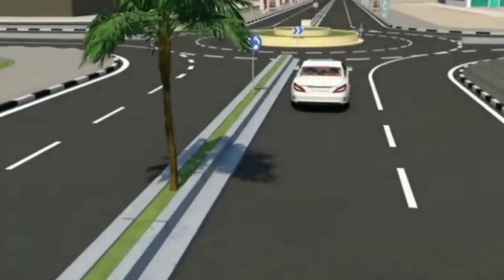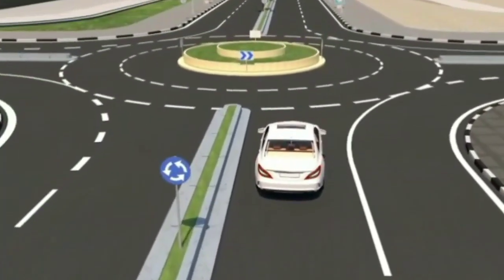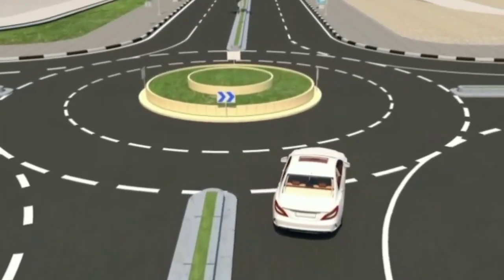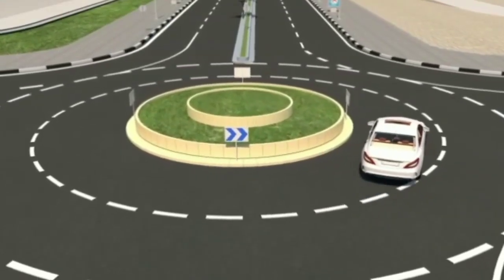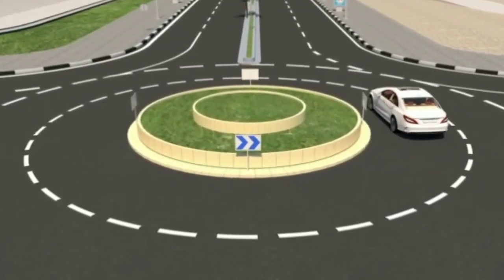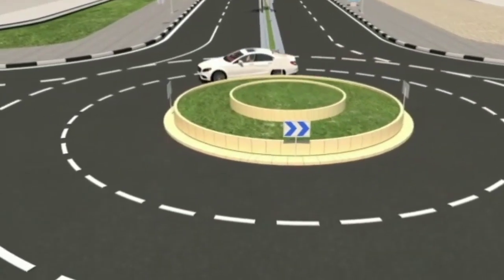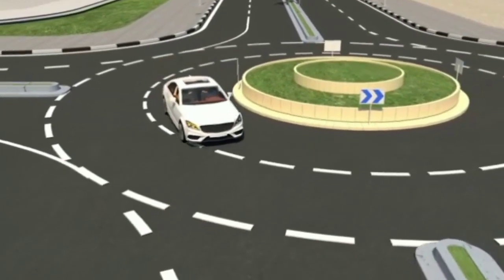When using the fourth exit of the roundabout, when doing a full turn, use the left lane in a two-lane or three-lane roundabout. When exiting, use the right indicator when passing the third exit of the roundabout. And always watch for vehicles to see the blind points.